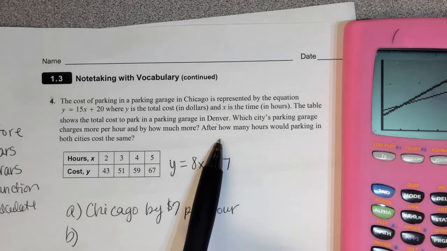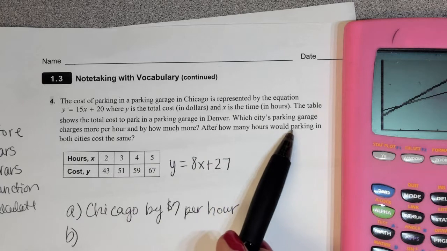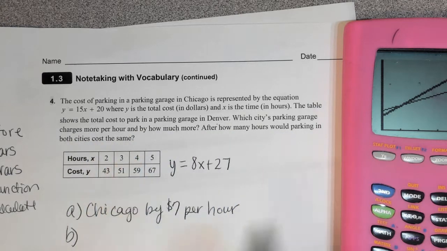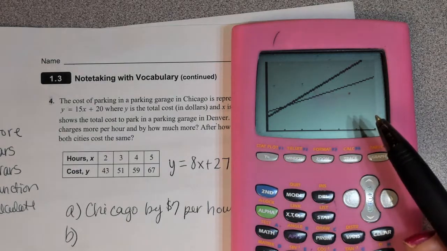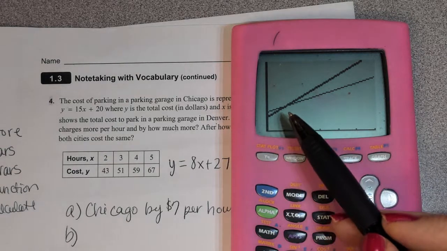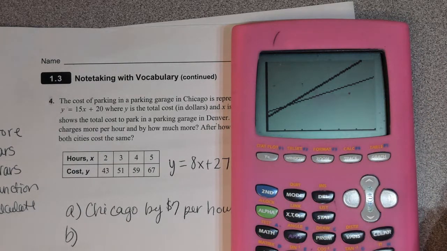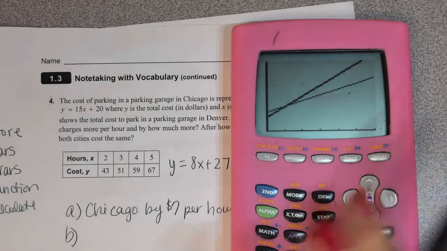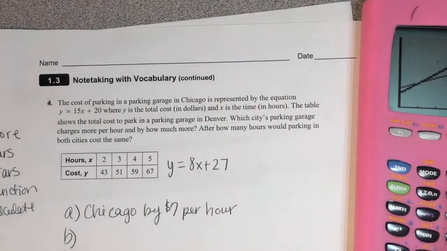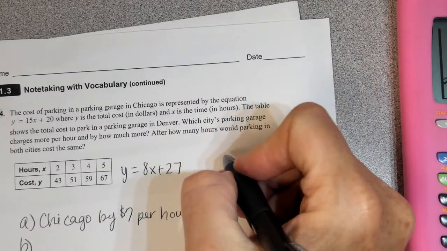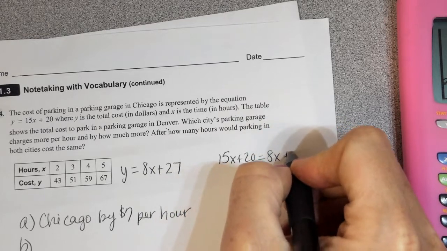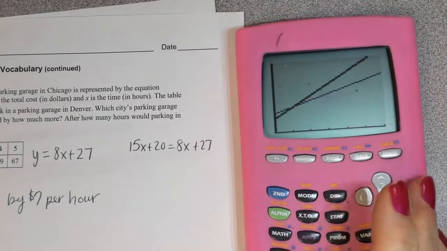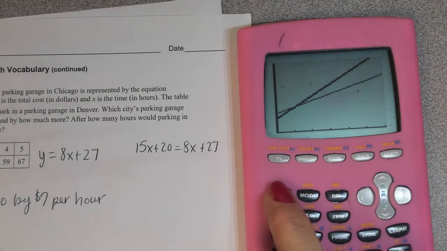And then the second part says, after how many hours would parking in both cities cost the same? 1 hour. 1 hour? How'd you get that? For the cross. Yep, but how'd you know that's where they cross? Okay, you're right. Let me show you how to have the calculator figure this out. One way I could do it is to set the two equations equal to each other and solve it, right? But another way is to have my calculator find where they're equal.